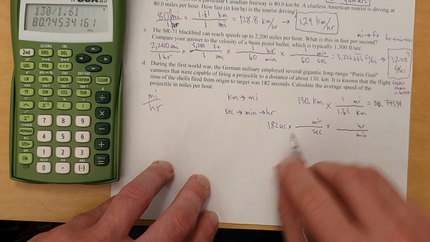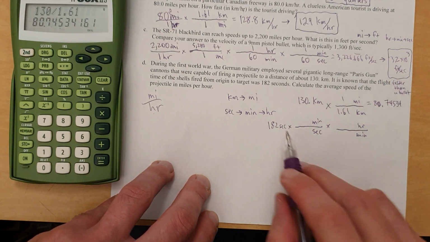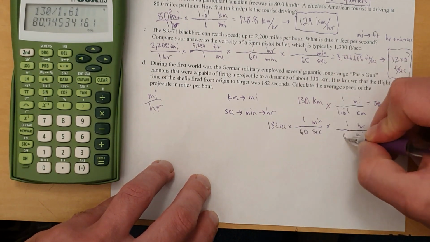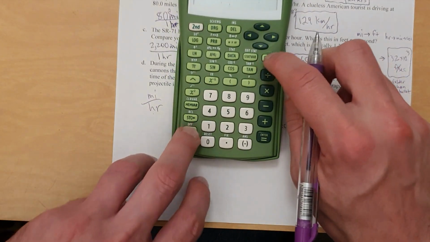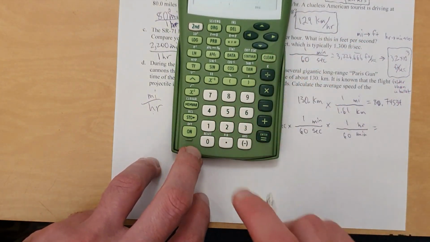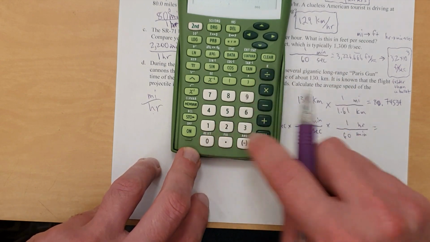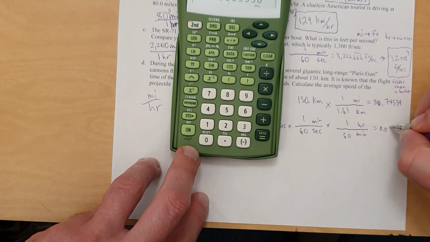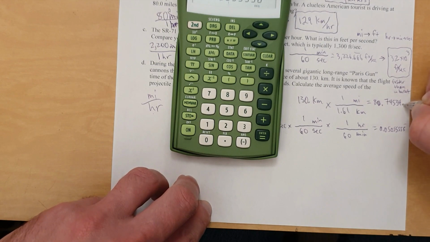So from seconds to 1 minute is 60 seconds and 1 hour is 60 minutes. So 182 seconds divided by 60 is 0.05055555 repeating. So this is the number of miles, and this is the number of hours.